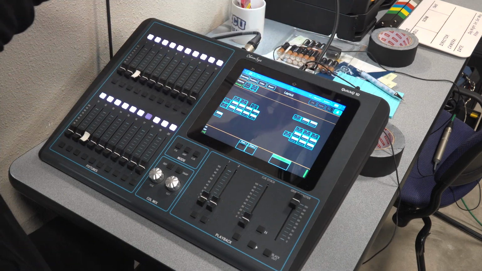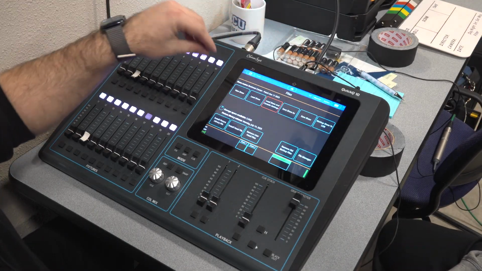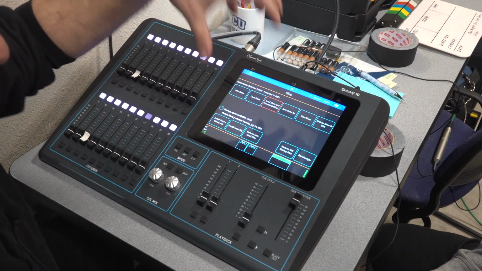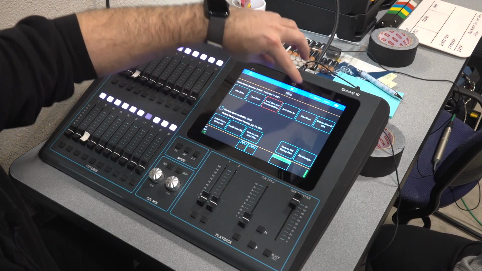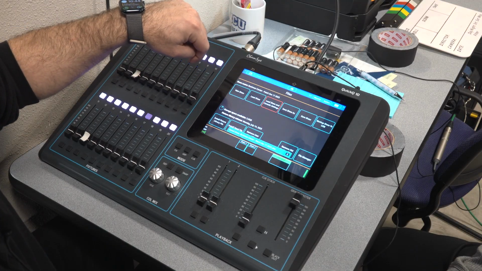So I'm going to go through two things. First, we'll go through the file menu. This is where we would save the show itself to the console. So in the file menu, we'll save our show.